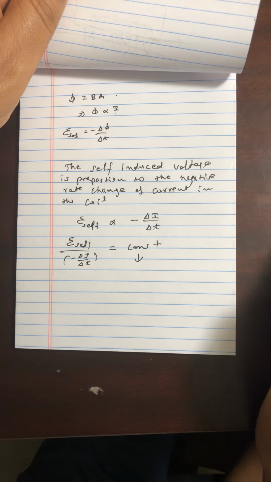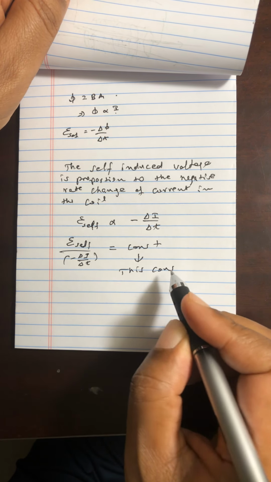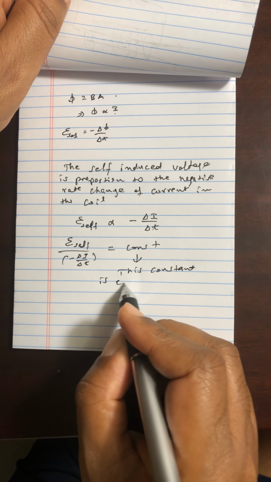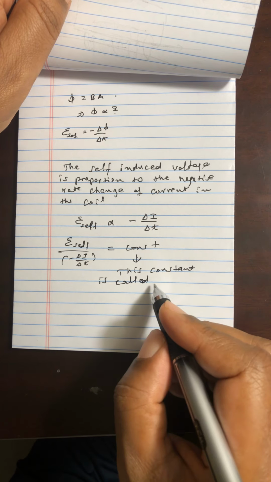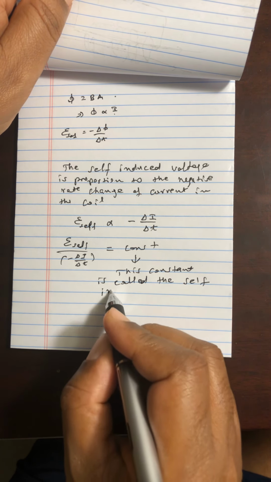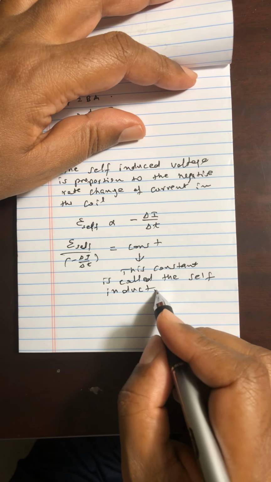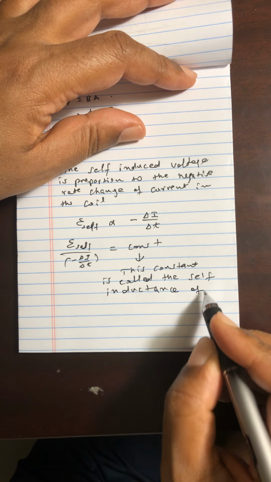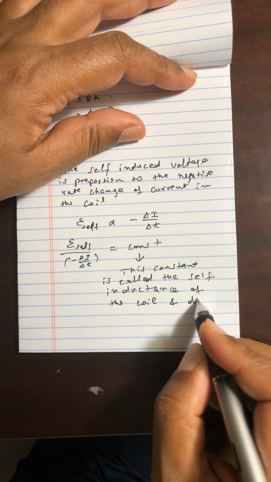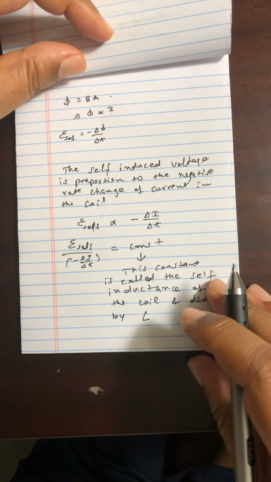Okay, this constant is called the self-inductance of the coil, and it's denoted by L. So we have the following formula.